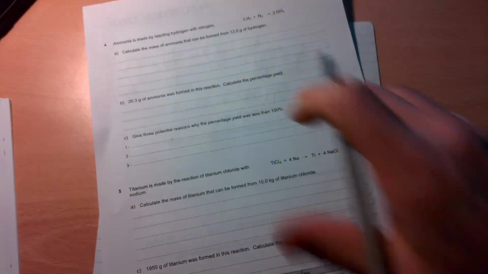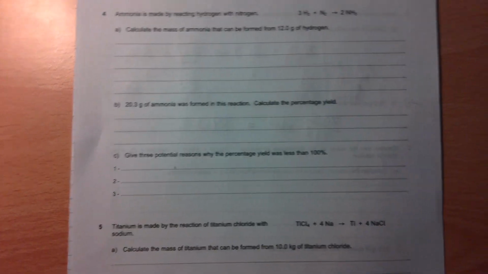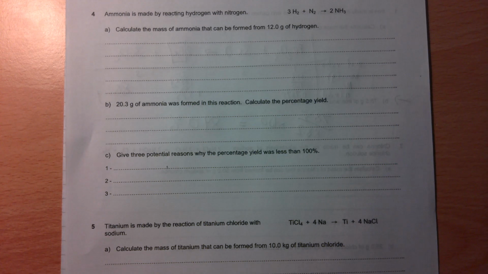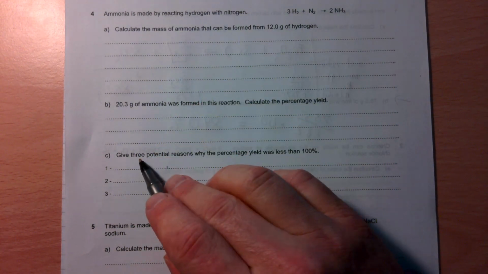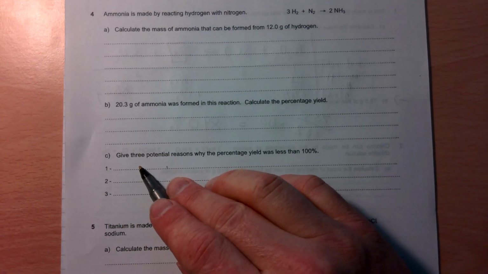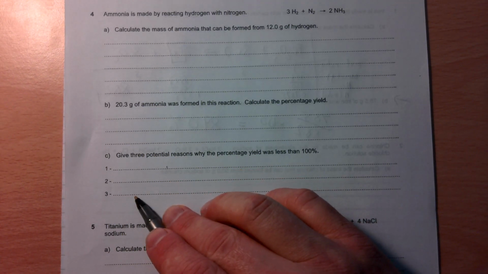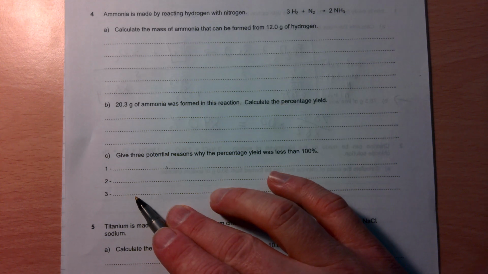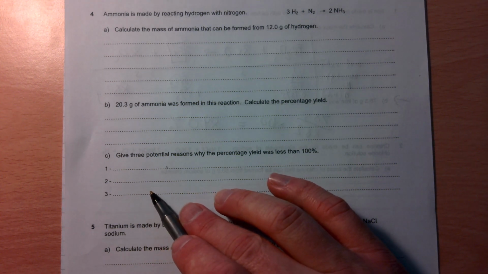Later on in that worksheet, there's a question on the other side. It says to give 3 potential reasons why the yield was less than 100%. This could apply to any of the questions. So you've either got incomplete reaction, which could come from the fact it's reversible or the reaction just didn't complete, side reactions, or potentially the third one is some of the product lost during purification or transfer errors.